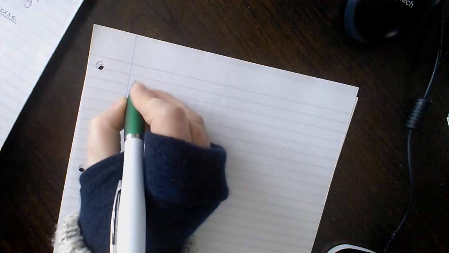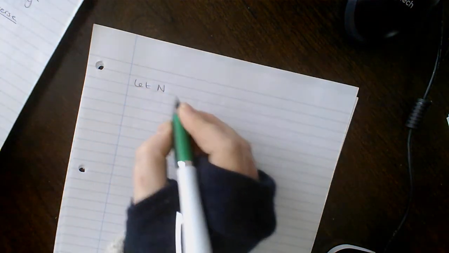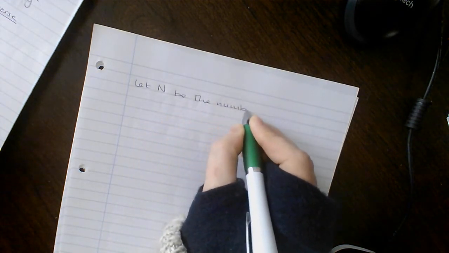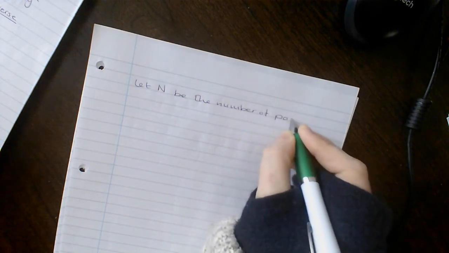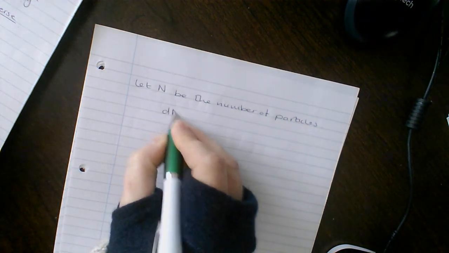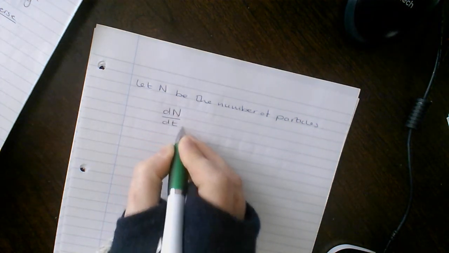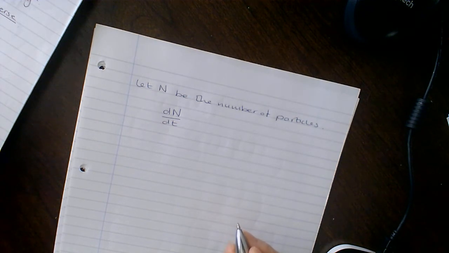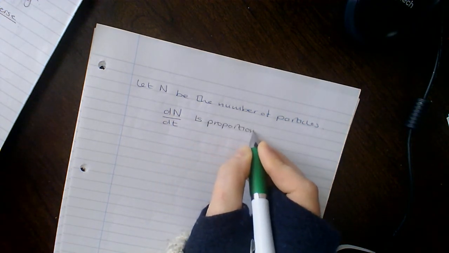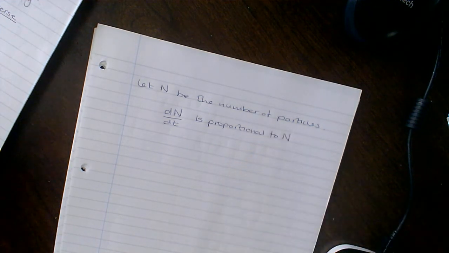So the first thing I would do is I'd decide what letter I'm going to use. So I'm going to let n be the number of particles. The rate of change will be dn by dt. It says that that is proportional to the number of particles. So that is proportional to n. Write down a differential equation for the rate of change of the number of particles.